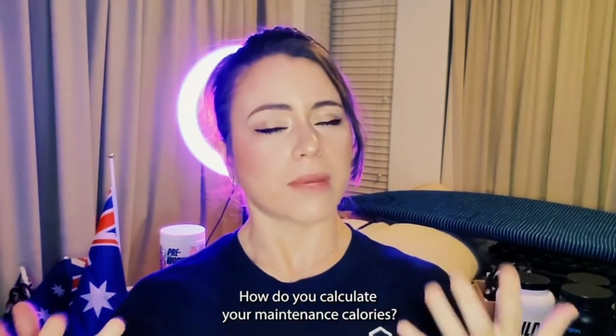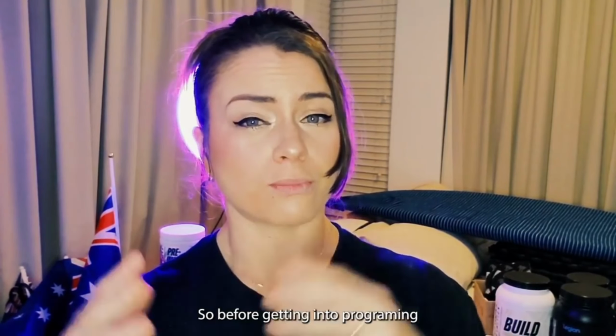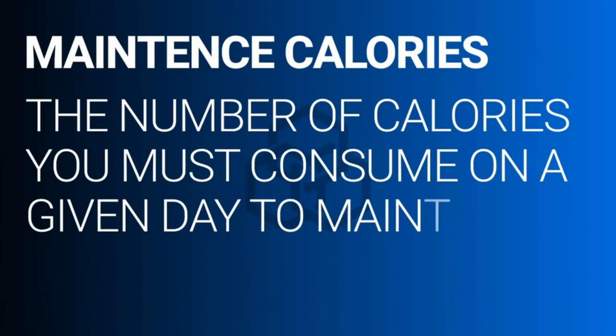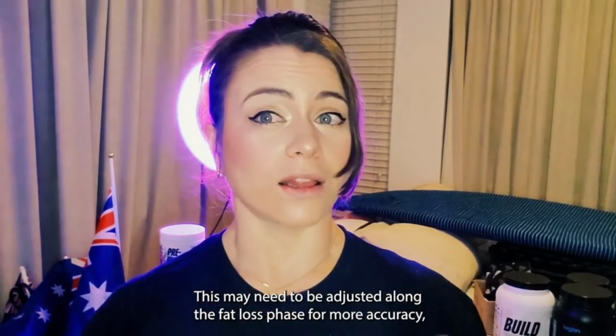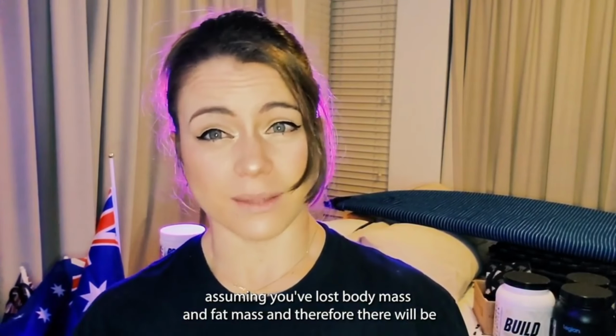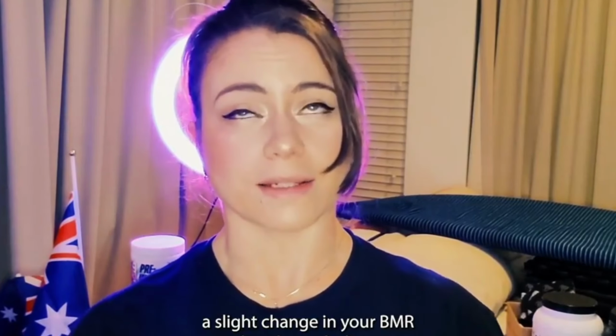How do you calculate your maintenance calories? Refeeds and diet breaks. So before getting into programming refeeds and diet breaks, let's define maintenance calories: the number of calories you must consume on a given day to maintain your weight. These may need to be adjusted along the fat loss phase for more accuracy, assuming you've lost body mass and fat mass, and therefore there will be a slight change in your BMR, or basal metabolic rate.